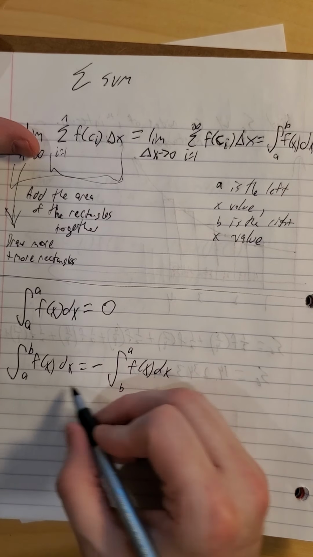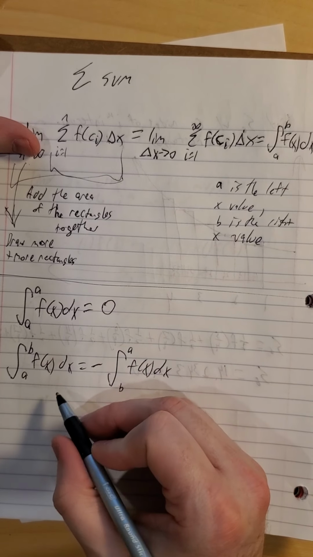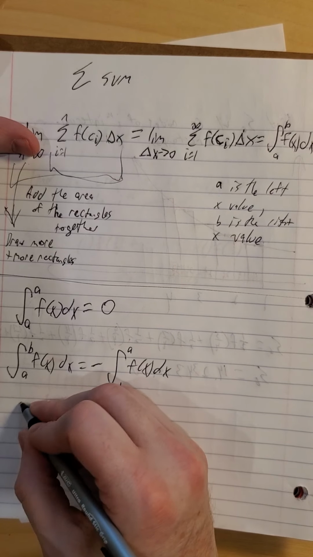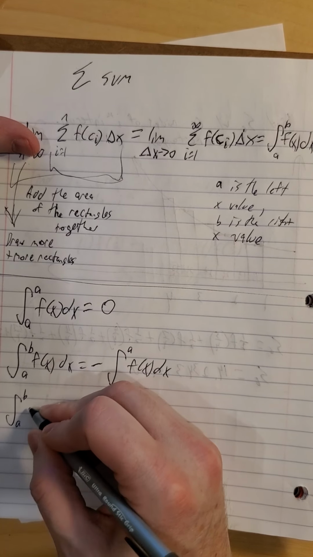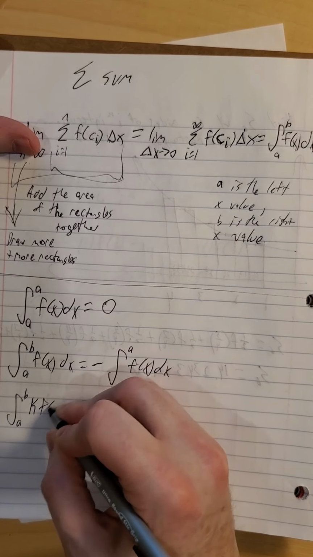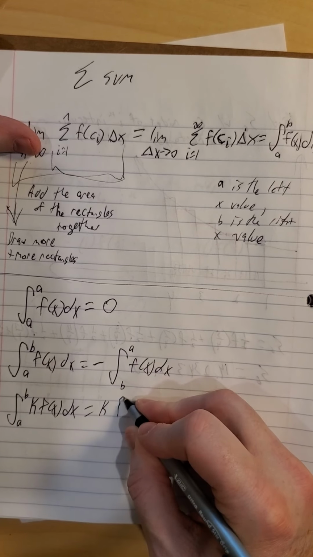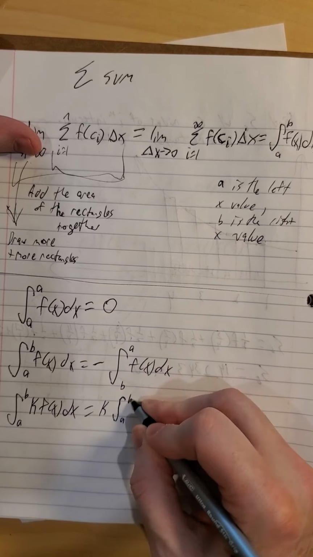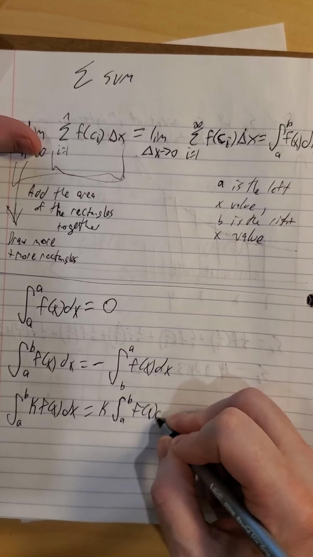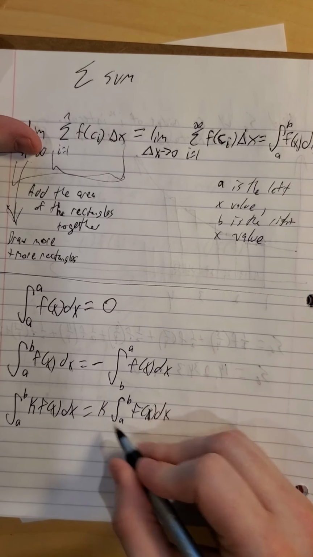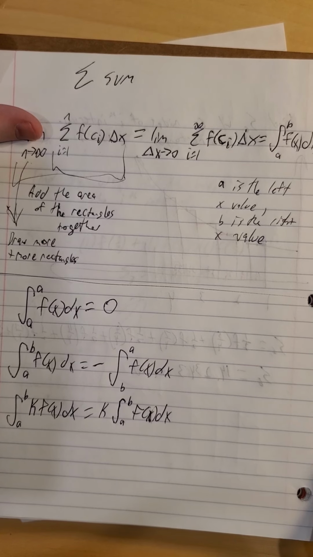Usual rules that applied with the indefinite integrals still apply to the definite integrals. So for example, the integral from a to b of k f of x dx is k times the integral from a to b of f of x dx. So k here is just some arbitrary constant.